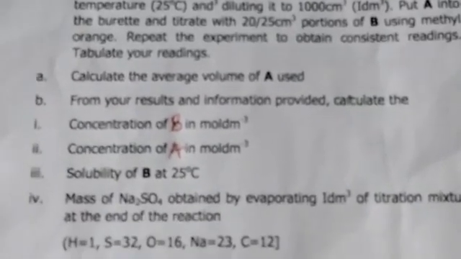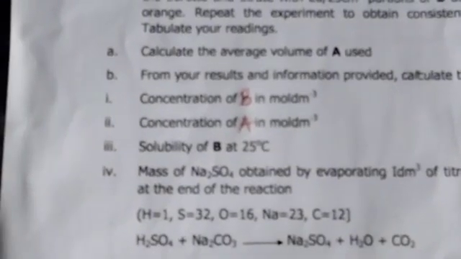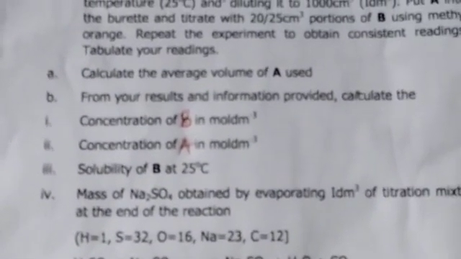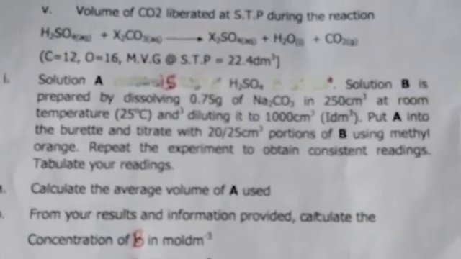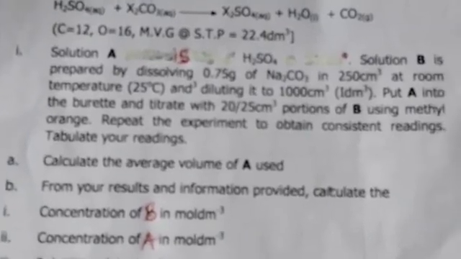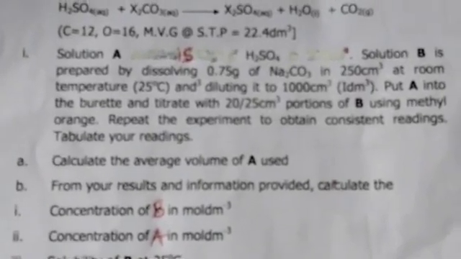We're going to question B that says from your result and information provided, calculate the concentration of B in mole per dm cube. So we'll look for a clue in the equation. We have solution A is H2SO4. Solution B is prepared by dissolving 0.75 gram of sodium carbonate in 250 cm cube at room temperature and diluting it to 1000 cm cube or 1 dm cube. So we're going to use this clue to calculate our CB.